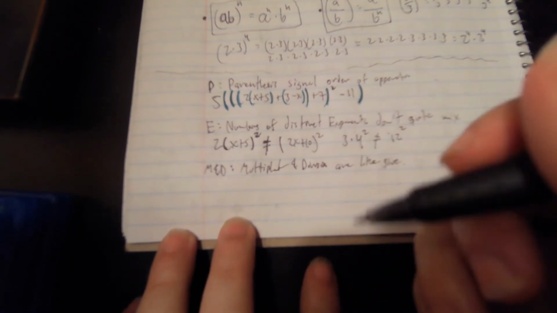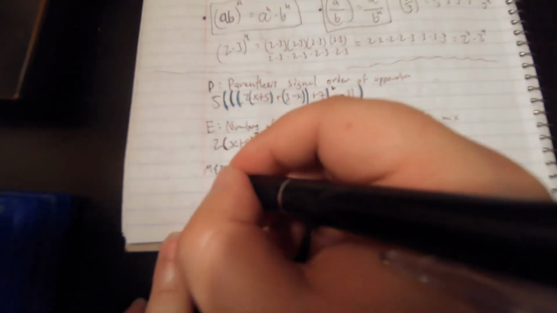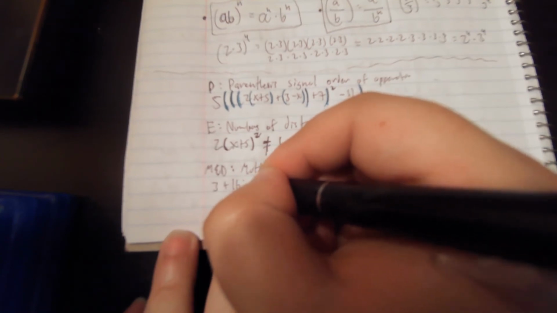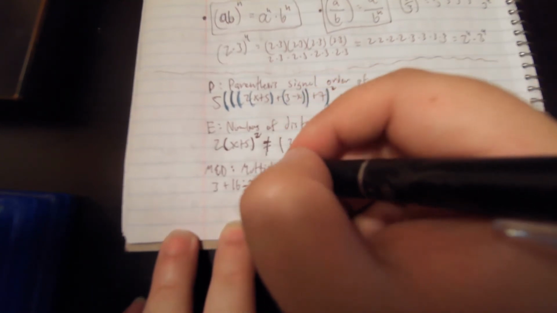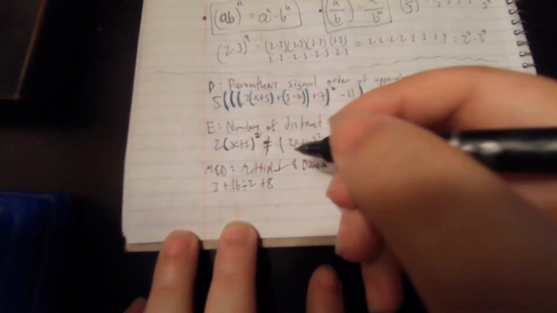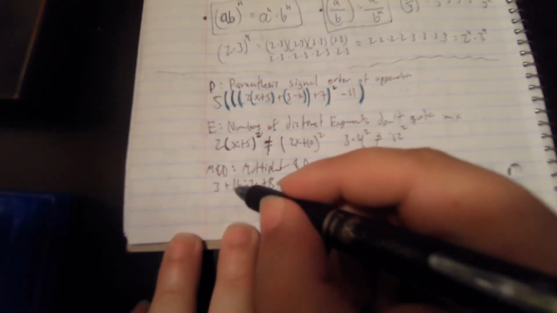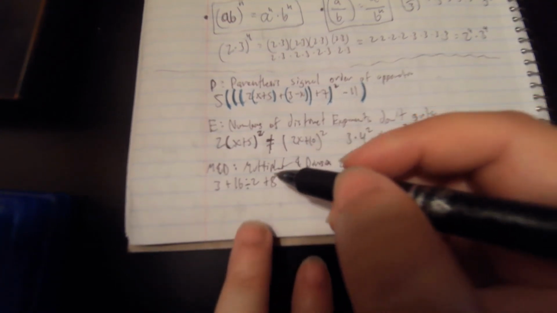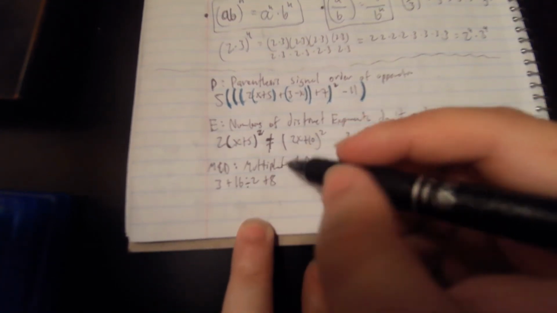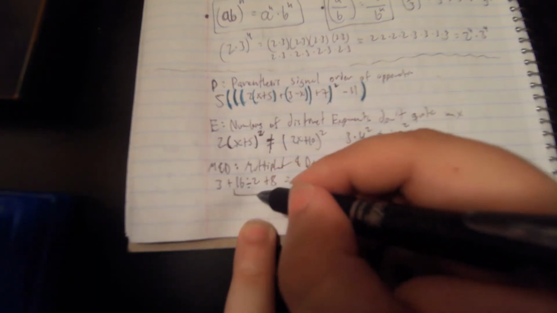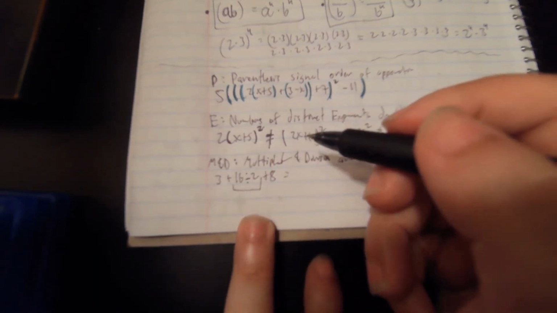For example, let's say you had 3 plus 16 divided by 2, and then, I don't know, plus 8. Remember when I said that with addition you can shuffle things around? Well, you can shuffle them many ways here, but these two need to stay together, like glue.